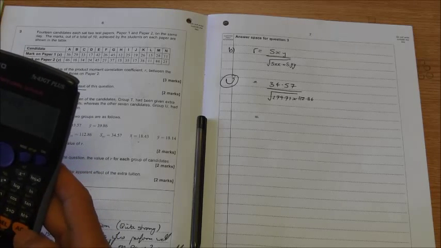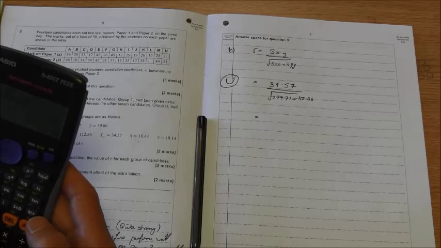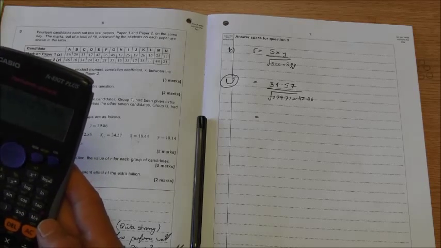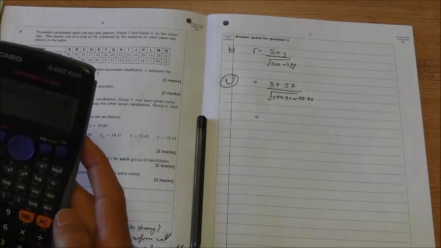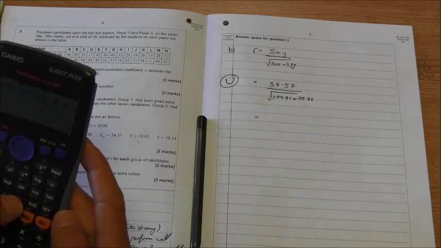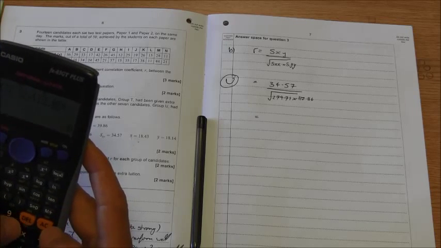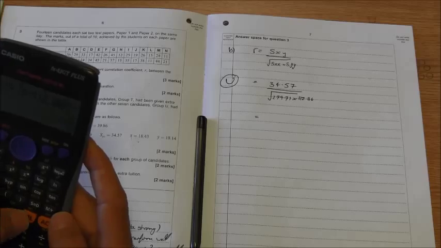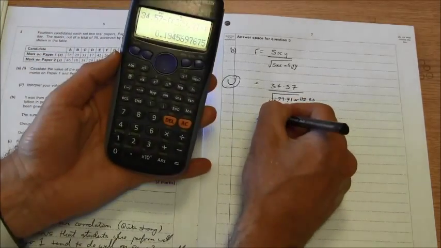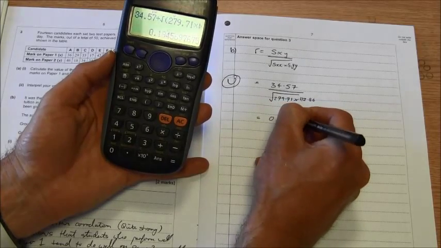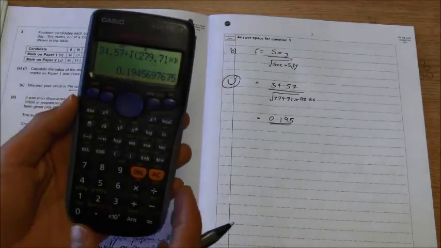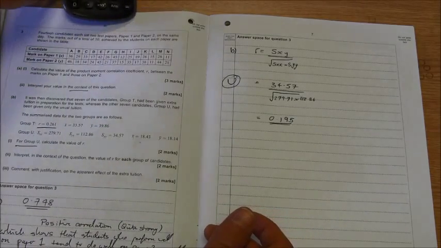So square root outside the brackets and then inside the brackets 279.71, just taking care to make sure I get these right, multiplied by 112.86, and close the brackets, and my answer is 0.195 to three significant figures, and I'm going to double underline that one because that's my answer at that stage.